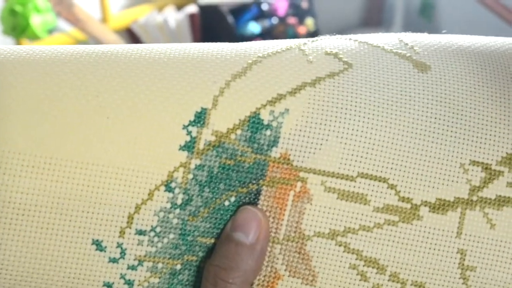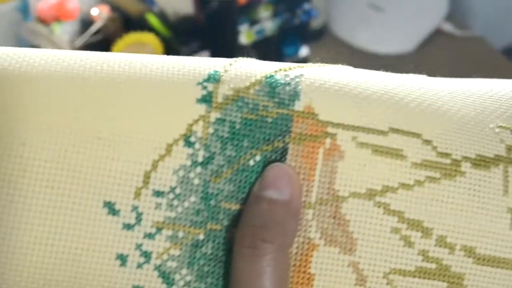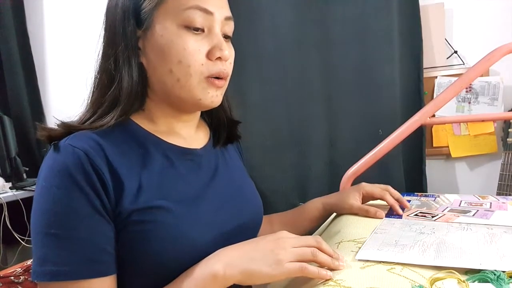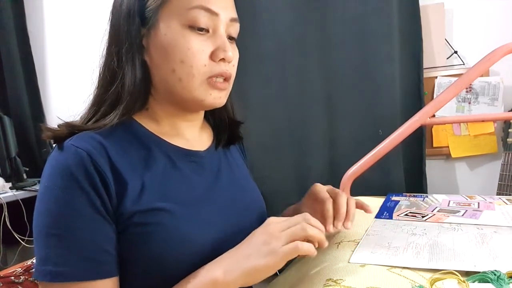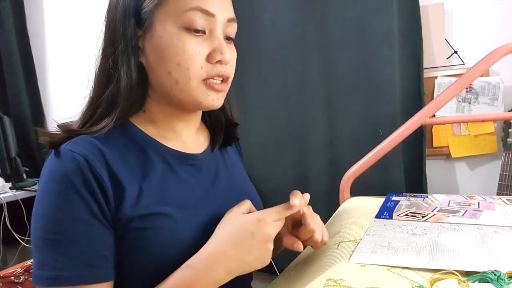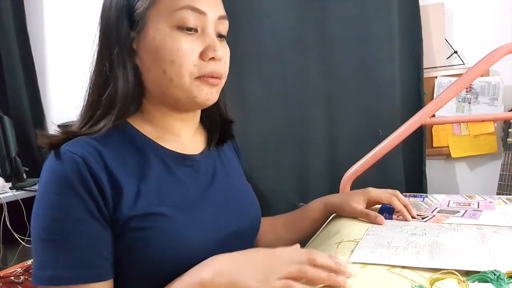In stitching, you can do a half cross stitch first for the entire row, or you can also go with the entire cross stitching all the way through.